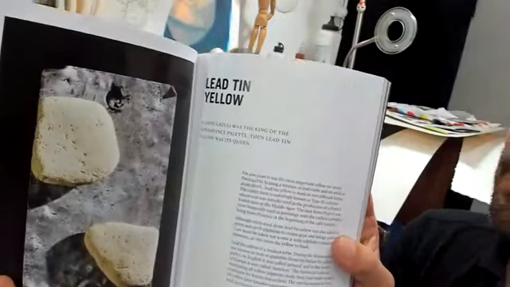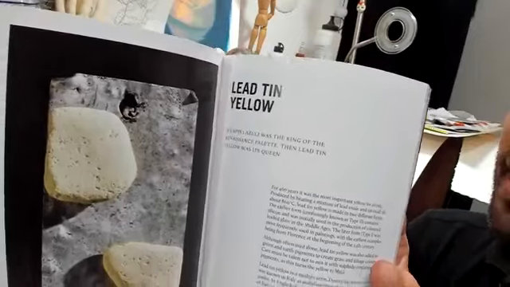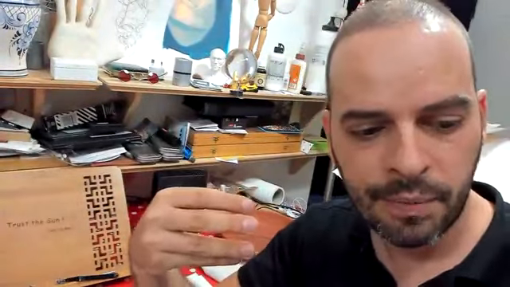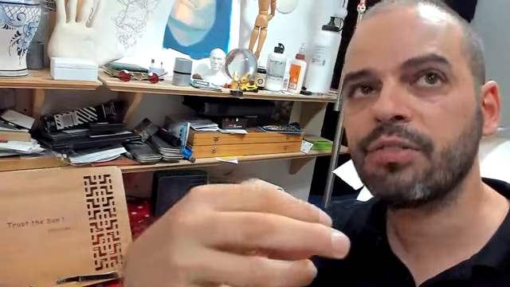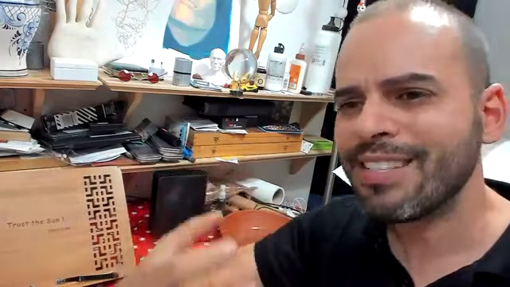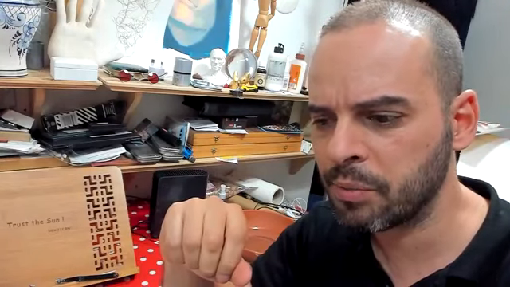Lead tin yellow is beautiful. Although it's toxic, it's amazing for impasto. So, you know, when you're painting with thick lumps of paint, lead tin yellow has got a weight to it, so that when you're painting, it's very stringy, and it's just very dense. That's the word that perhaps best describes it.